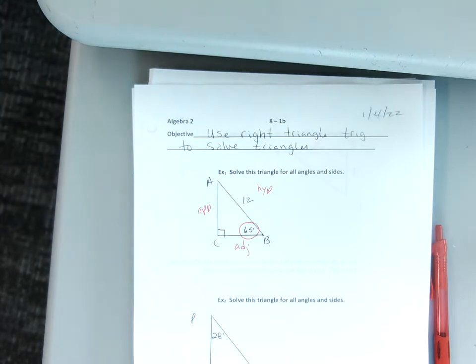If I needed to solve the whole thing, let's take the easiest thing first. Believe it or not, angle A is the easiest to find. I don't need trigonometry. These two angles always add up to 90. Does that make sense? They have to, because there are 180 degrees in a triangle. So if I want angle A, I'll just subtract 65. Easy? Okay, so let's find angle A first.